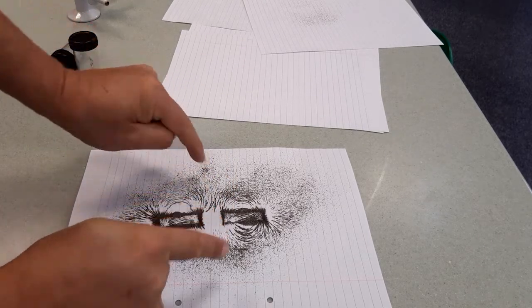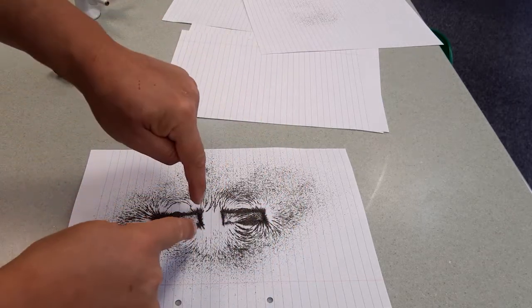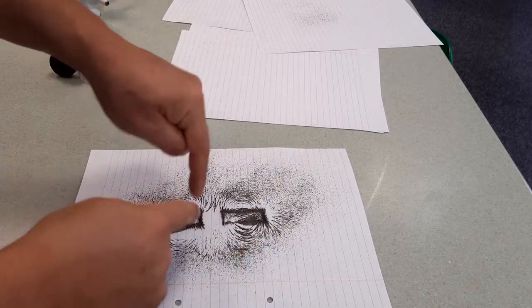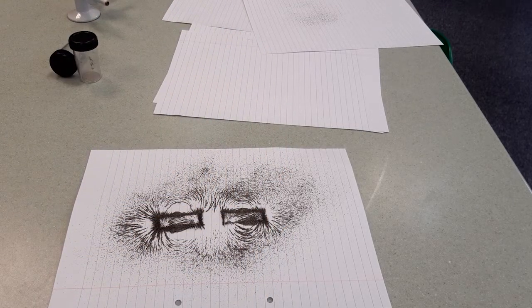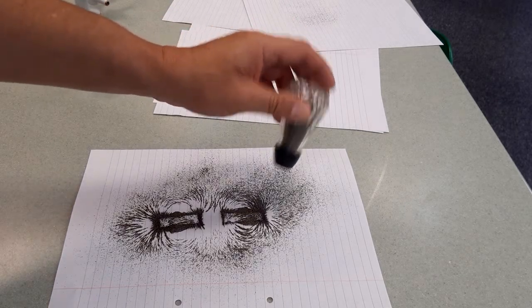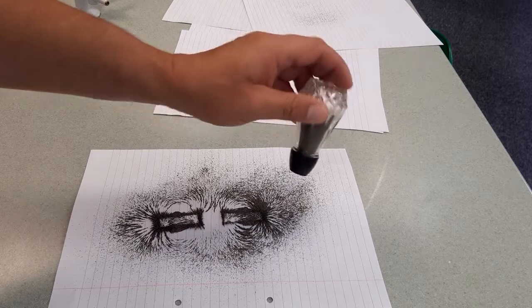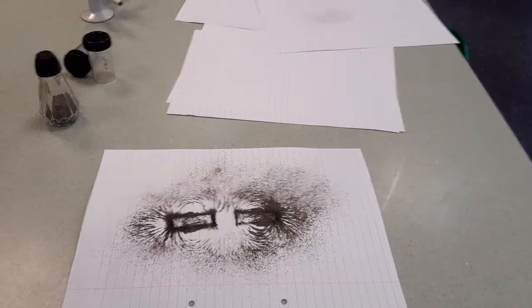The field lines are all curving away, being pushed away from one another, attempting to get from these norths back round to the souths. They can't go across the gap. Now, the other thing I want to show you, I'm just going to put a lot of iron filings on one pole here. We'll see if I can get it to show up on the screen.